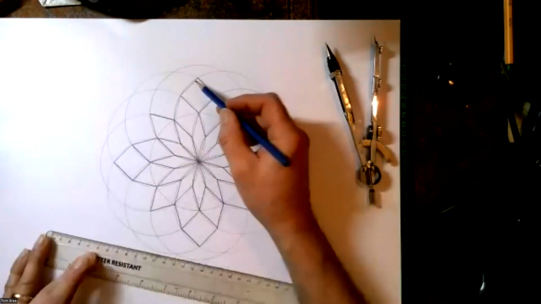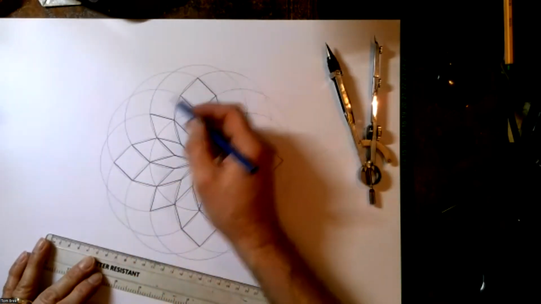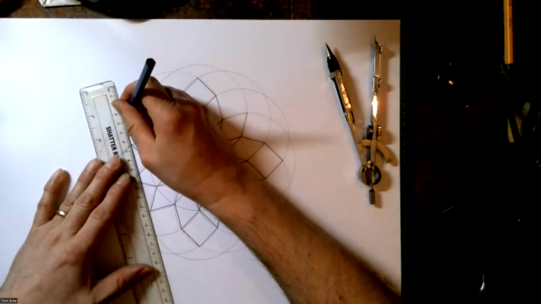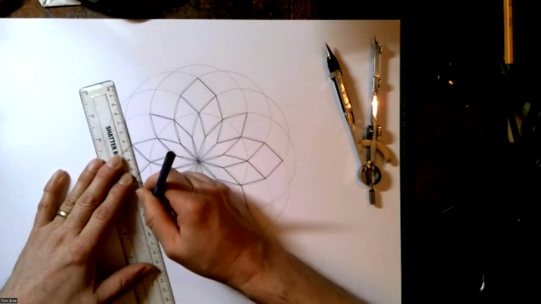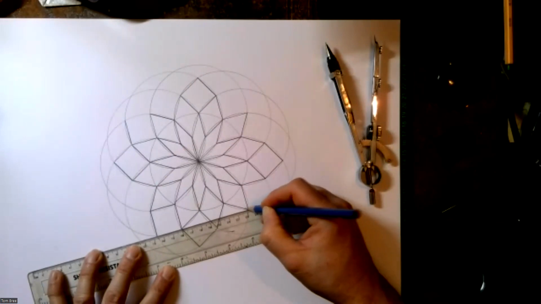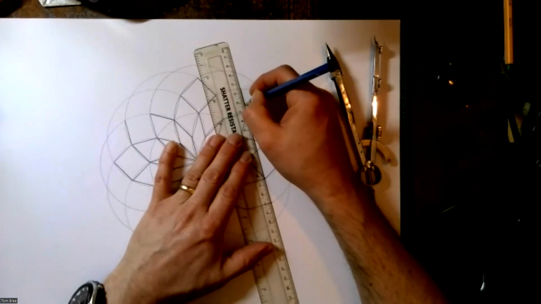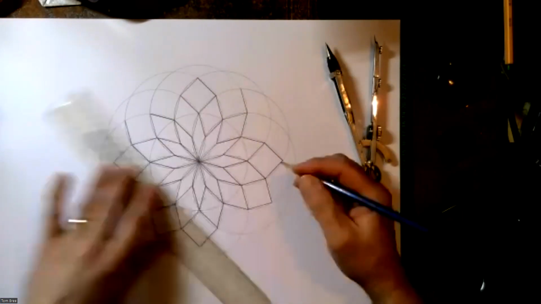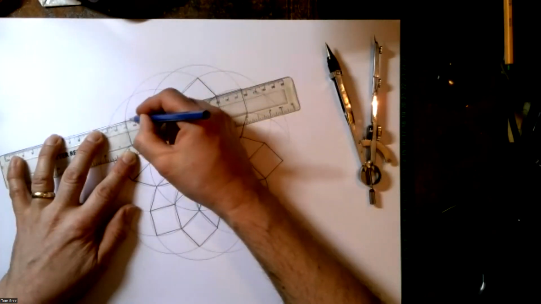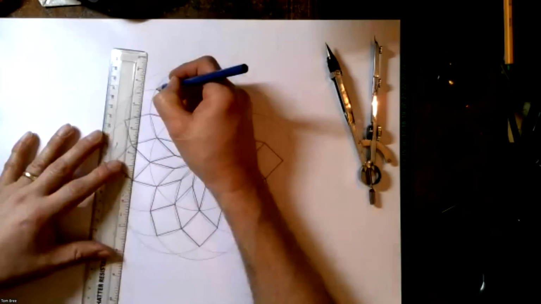So here are the corners of a large square, if we think of that as being a square. And then the final square.